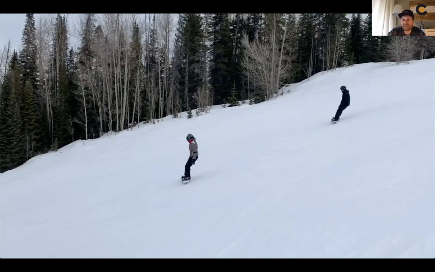Maybe going back to some slightly more gentle terrain and working on that initiation of the turn, moving into that control phase, managing pressure, getting our weight a little bit more forward so we can manage that pivot, control that skid a little bit more comfortably. All of those elements of how we work with the rider are still the same.